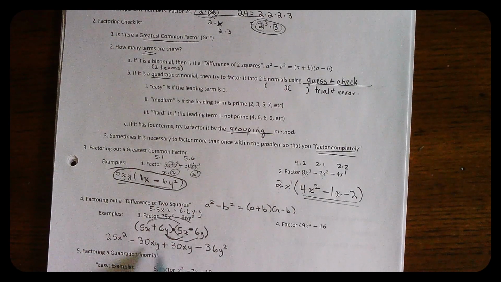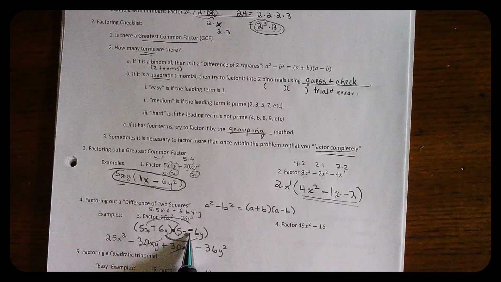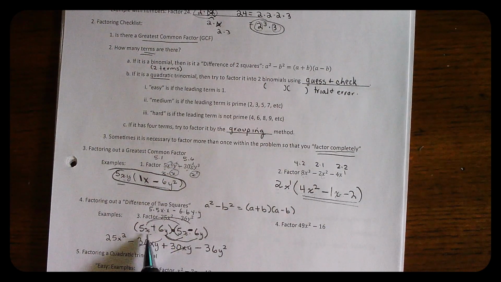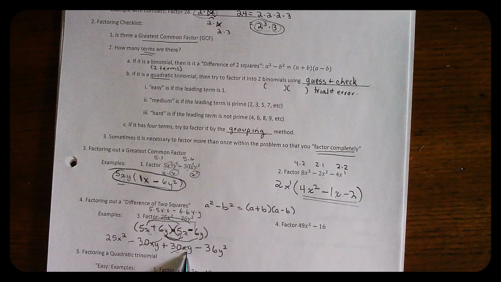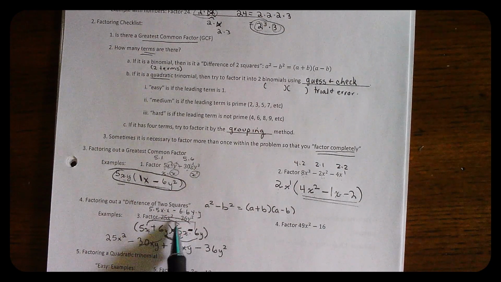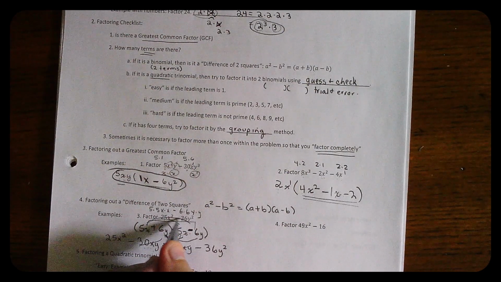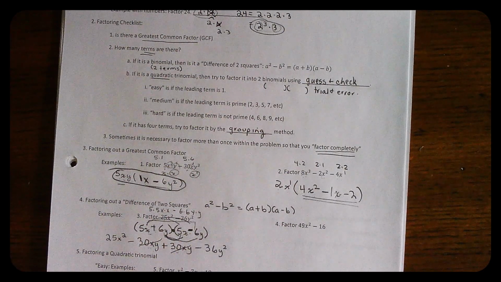See what happens with these middle terms? One's a negative 30xy and one's a positive 30xy. And that happens because of these opposite signs in here. So you've got the same numbers in here. That's going to give you an outer term and an inner term that are opposites. So that's why if you have a difference of 2 squares, you can factor it into a plus b, a minus b. So you want to memorize that.